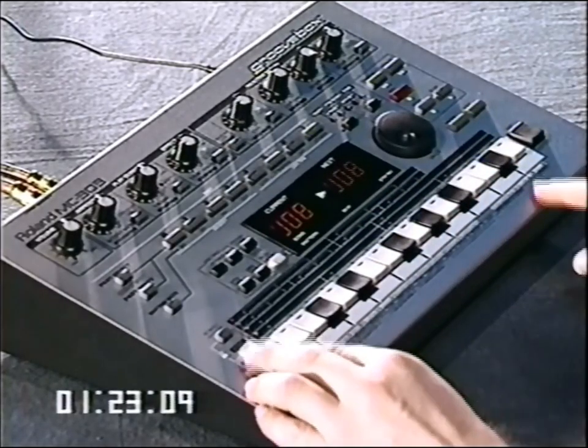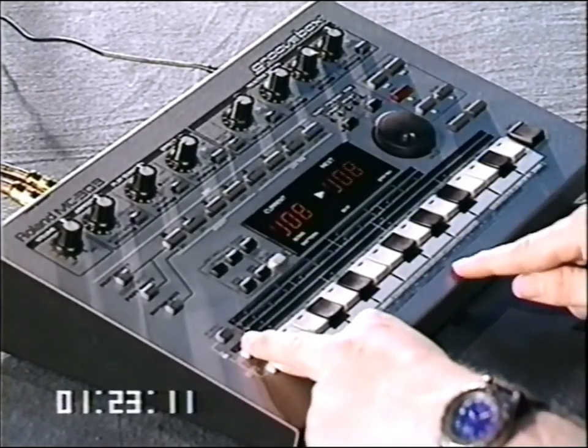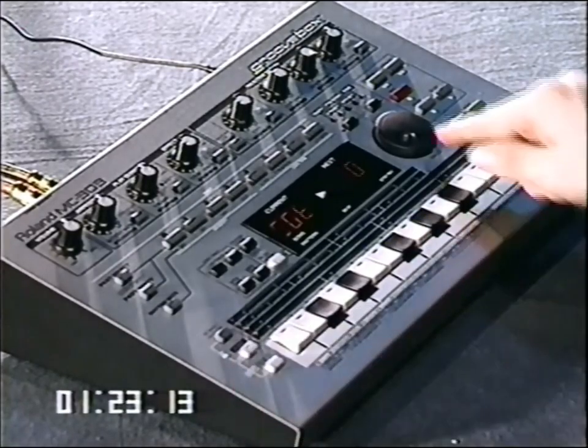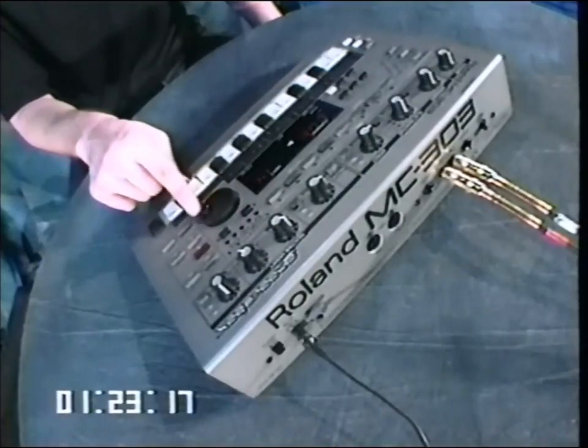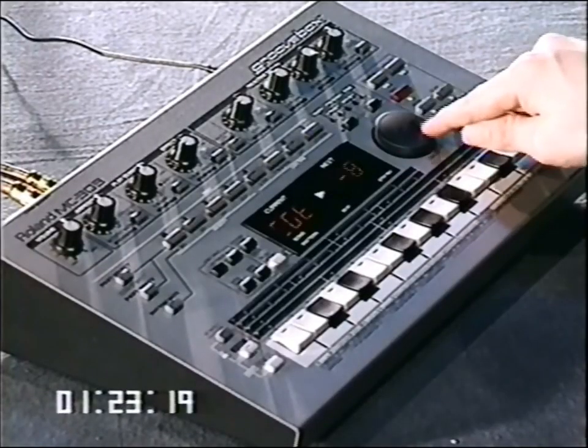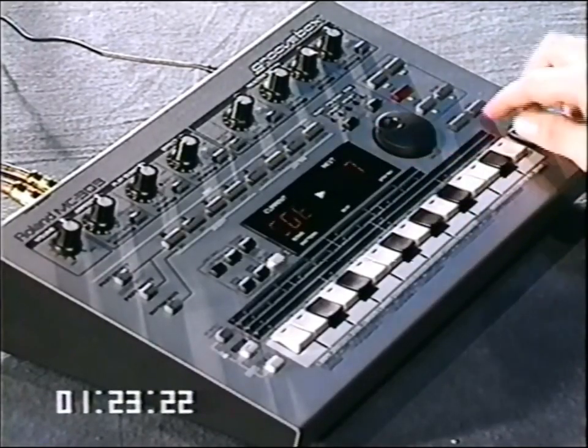And exactly the same thing can be done with the gate time. If we select change gate, again, you can target a particular part and we can bias the gate time either in a positive or negative direction.